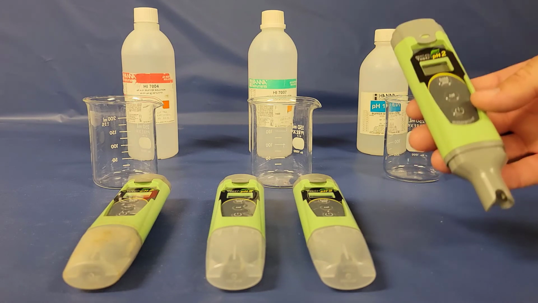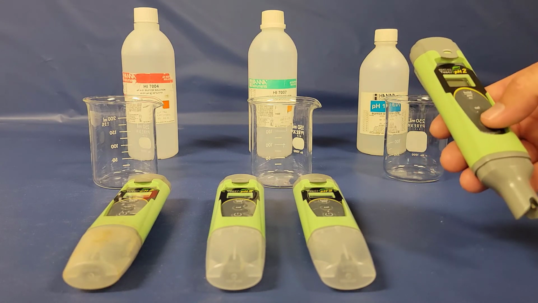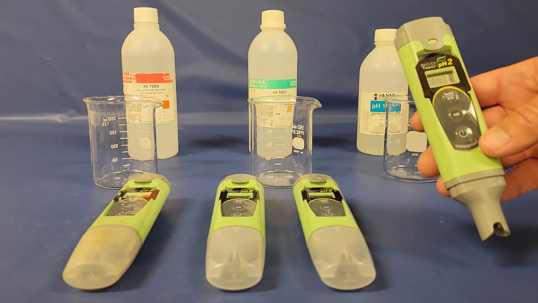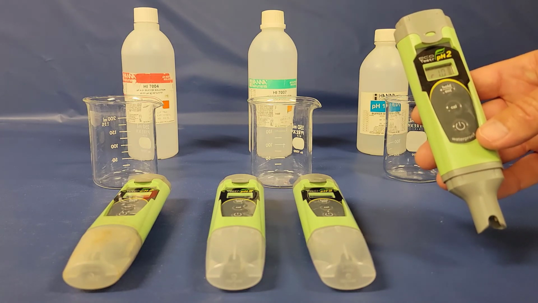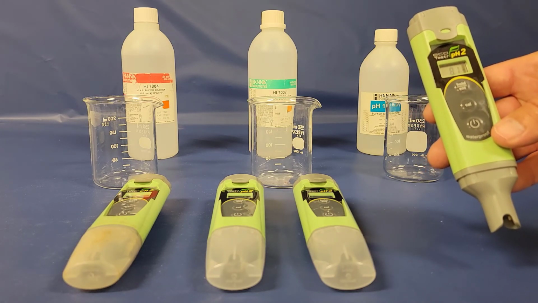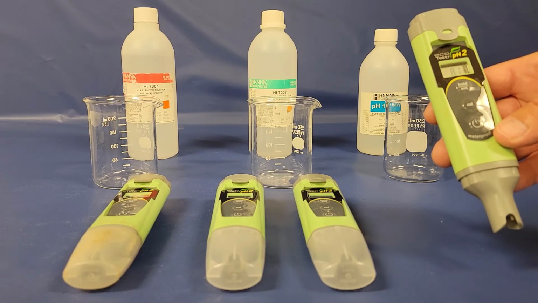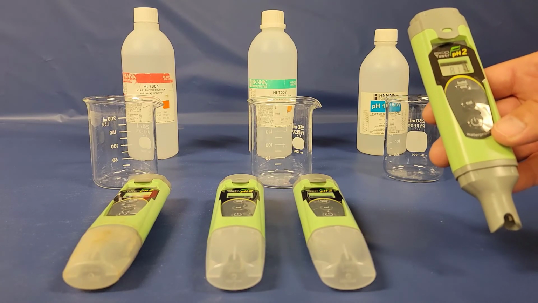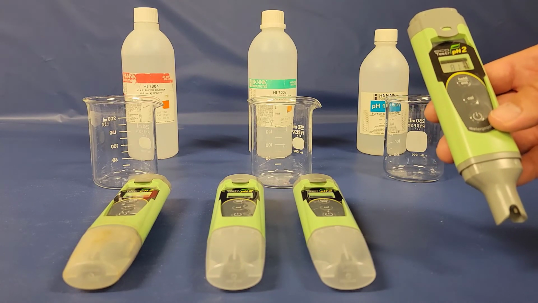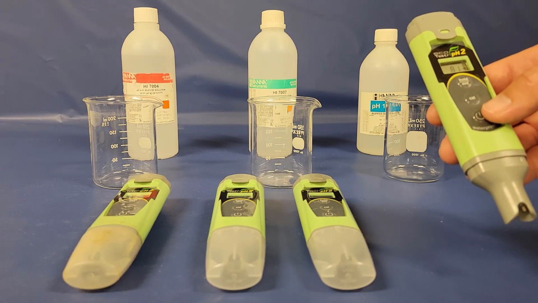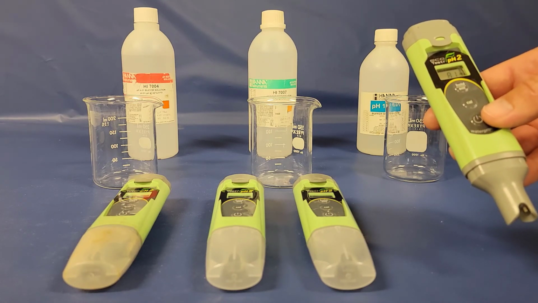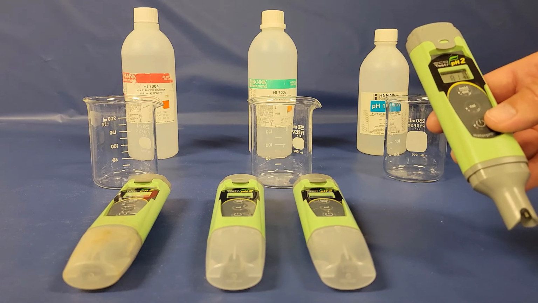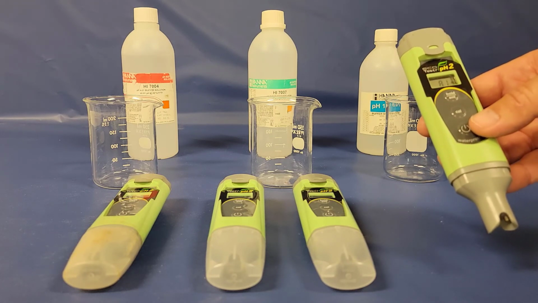This particular unit does only pH, but you're going to turn it on here so you can see. Right now it's just reading the air and it says a pH of 8.1, right? But what does that mean? It really means nothing yet. So we need to get this into some solution to verify that it is calibrated. And then if it's not calibrated, we'll go through the calibration procedure with you as well.